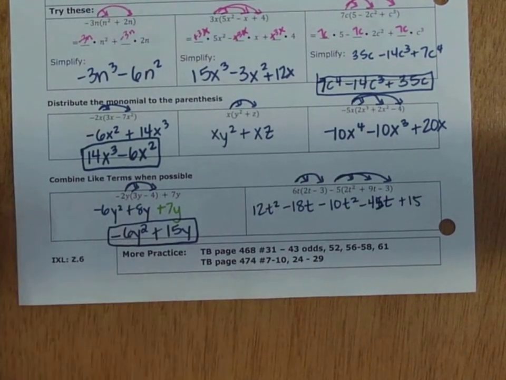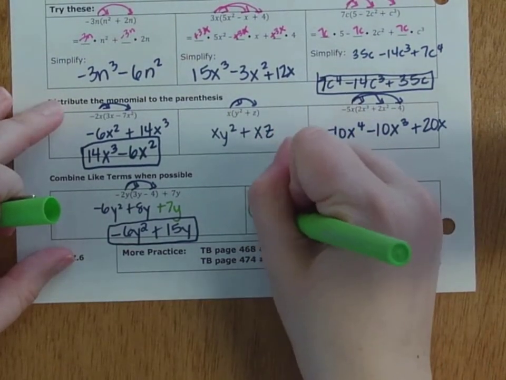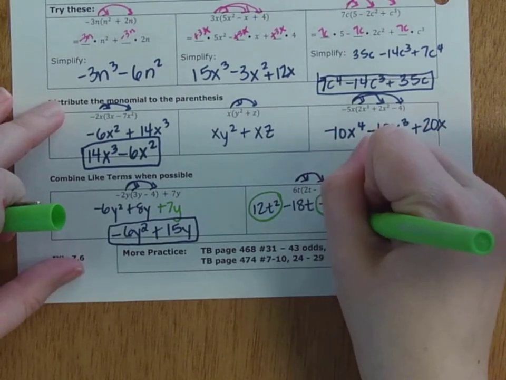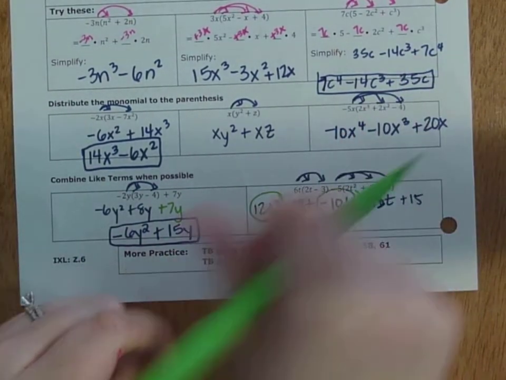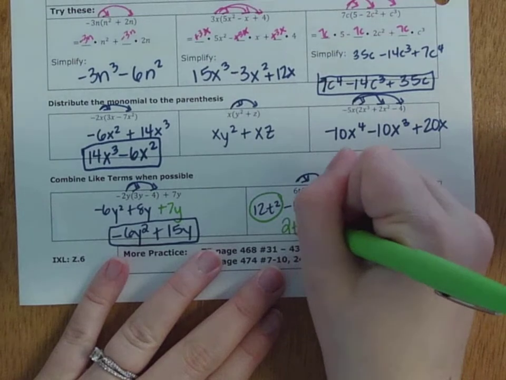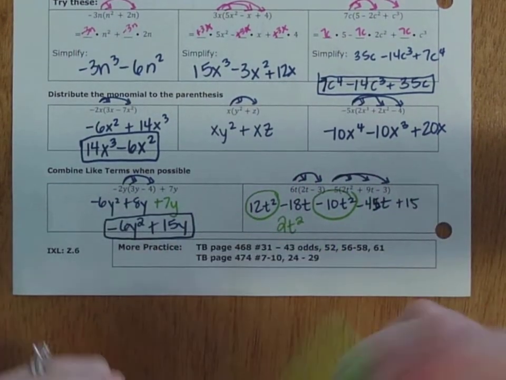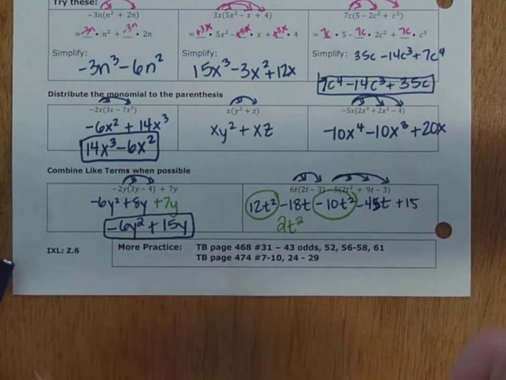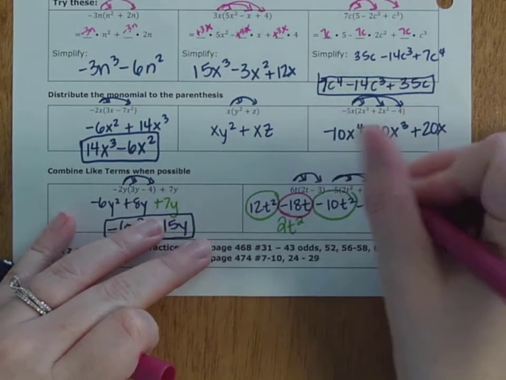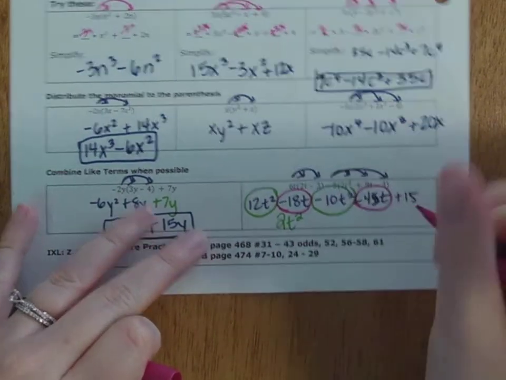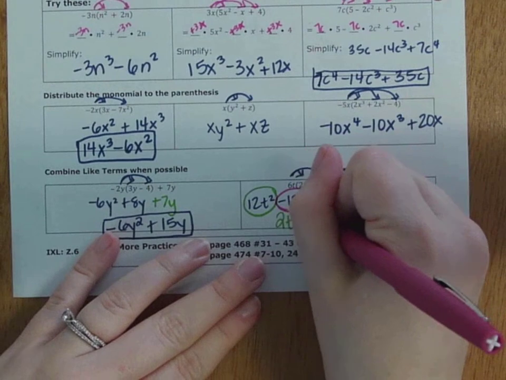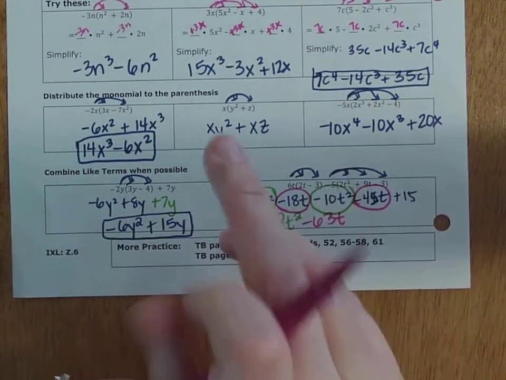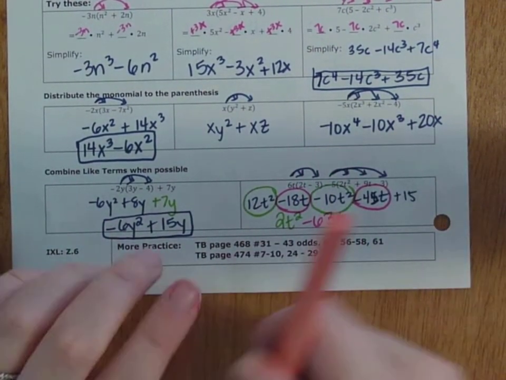So combine like terms. 12t squared minus 10t squared, 2t squared. Negative 18t minus 45t, negative 63t, and plus 15.